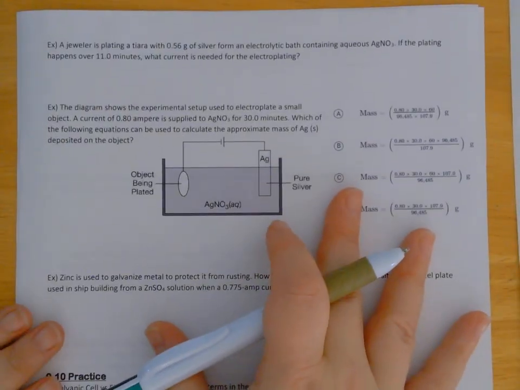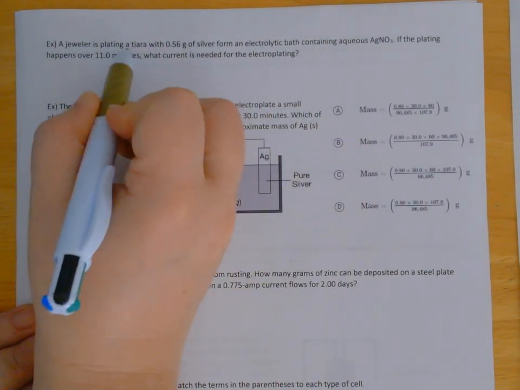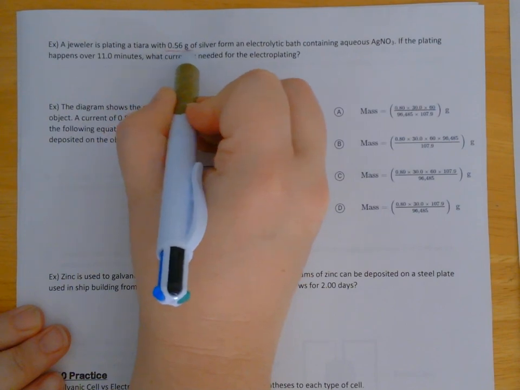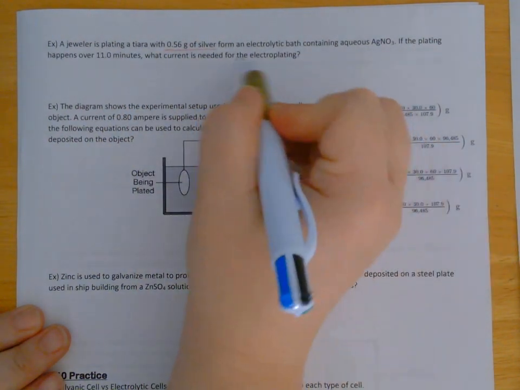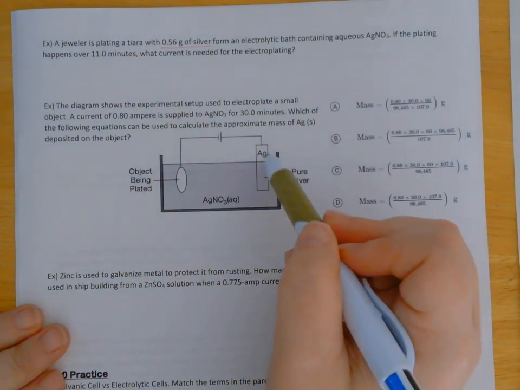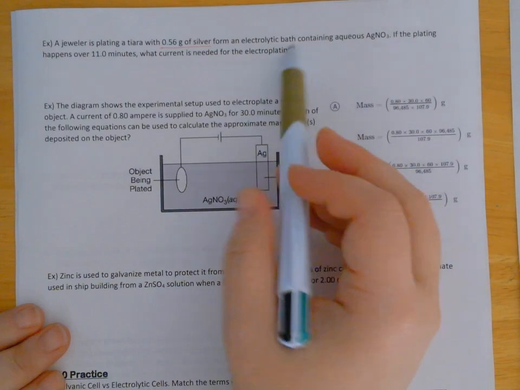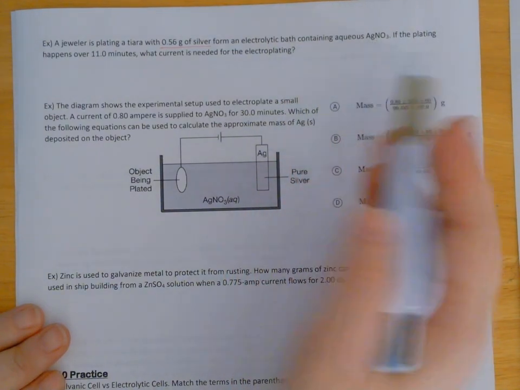But let's take a look at an example. It says a jeweler is plating a tiara with 0.56 grams of silver from an electrolytic bath. So something that looks like this with silver and your object, so this would be a tiara, containing aqueous silver nitrate.